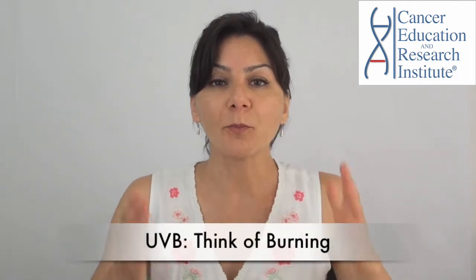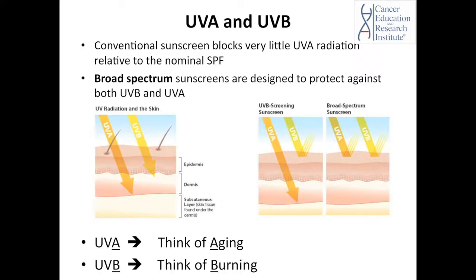To help you better understand the effects of UV radiation A and UV radiation B, I'd like you to think of aging when we talk about UV radiation A, and think about burning when we talk about UV radiation B. Both may eventually cause skin cancer. As I mentioned before, you will need to use a sunscreen that has a broad spectrum which will protect you from UVA and UVB.